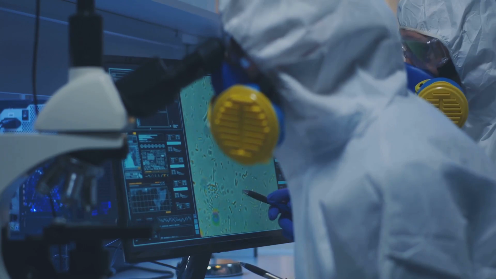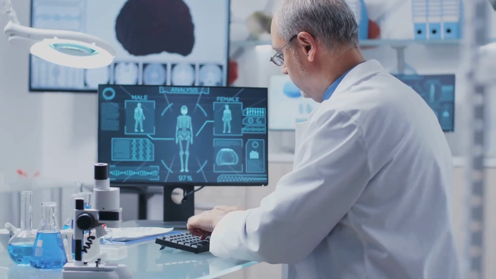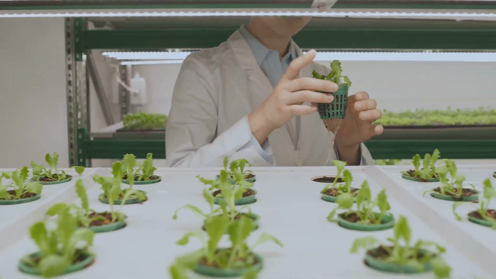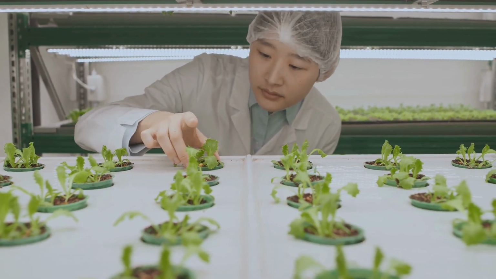Imagine a future where we can diagnose diseases with pinpoint accuracy, develop crops that are more resilient to climate change, and monitor environmental pollutants with unprecedented precision. The applications of FIA are boundless, and the journey of discovery is far from over.